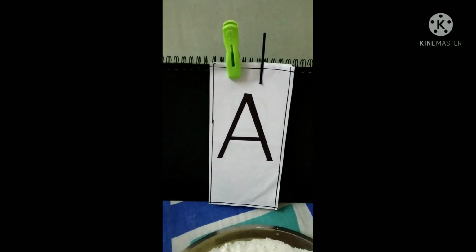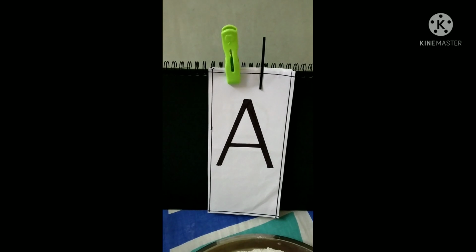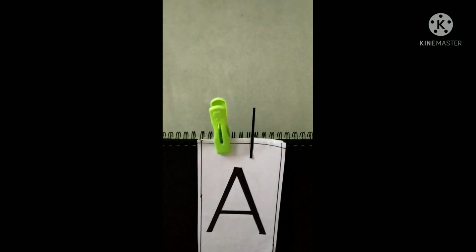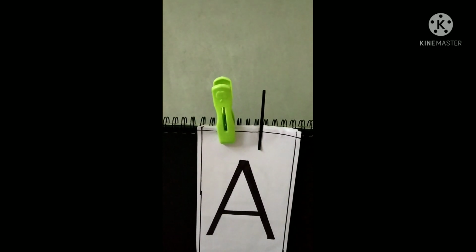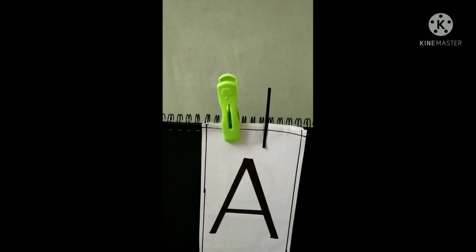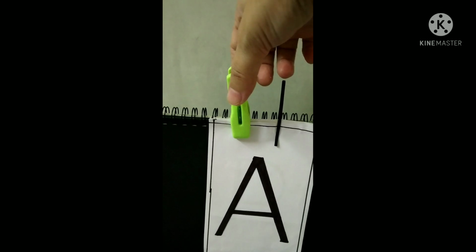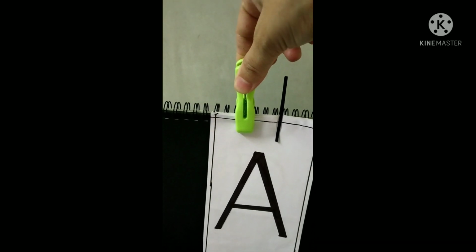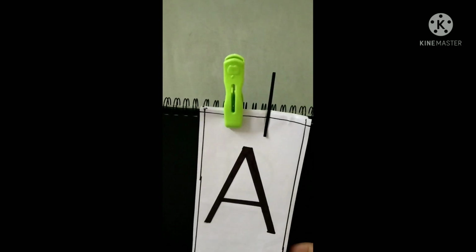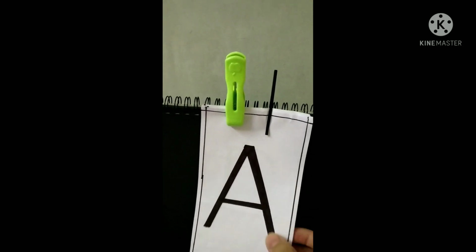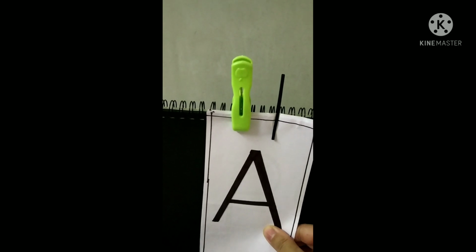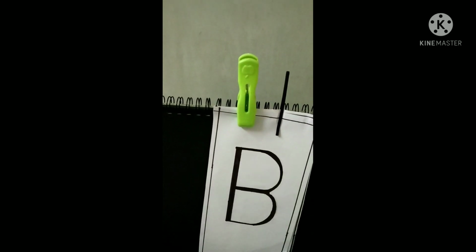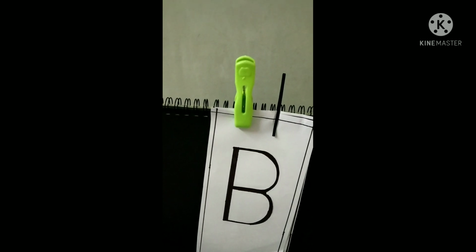Let me show you. Again, sorry for these pins, which maybe are not looking very good, but I always wanted to use these pins. This was my idea, and see this. The A has been created, and now I'm going to change the alphabet. Now I've taken out this alphabet. Now another one is B.